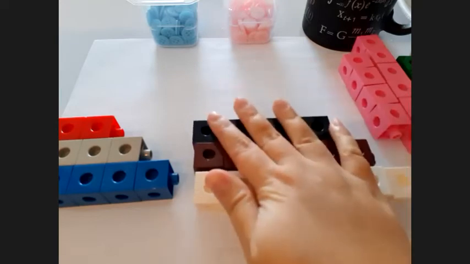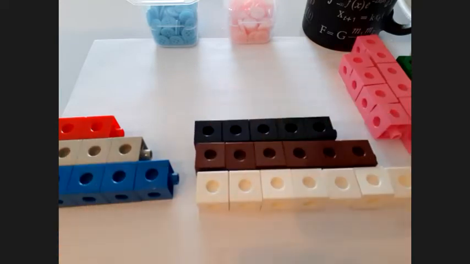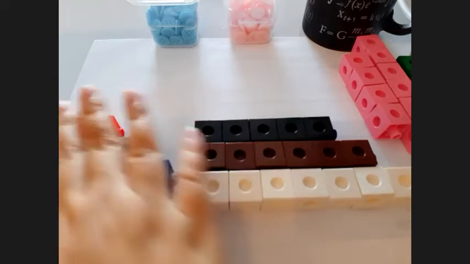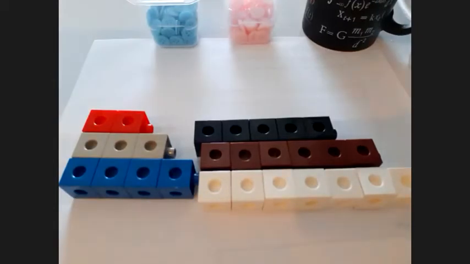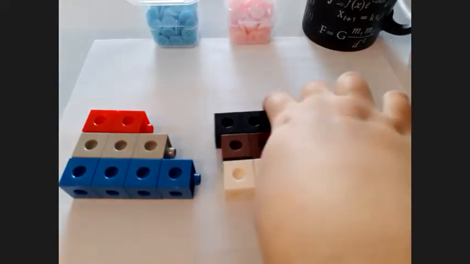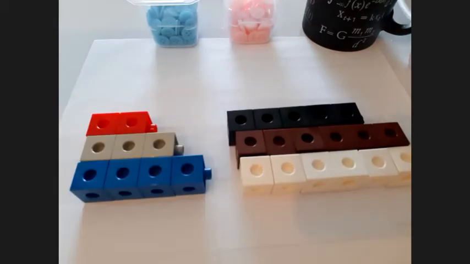order thinking in mathematics. So 2, 3, 4, 5, 6, 7. Those are the connecting cubes, as you can see. Let me just put away the rest. Okay. So you can do something like this with your students: explore, and let them try.